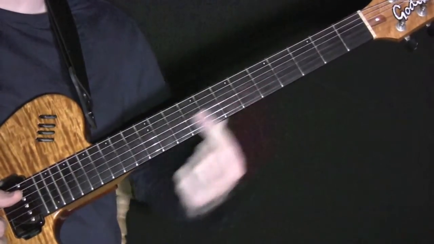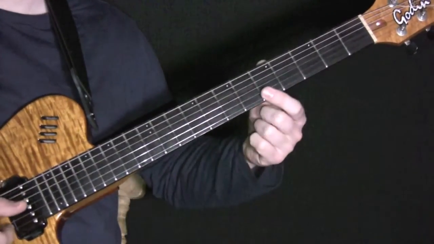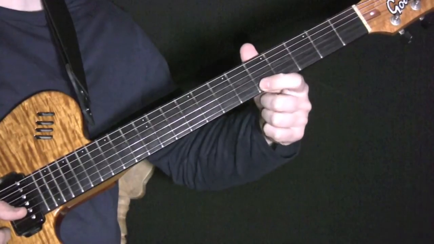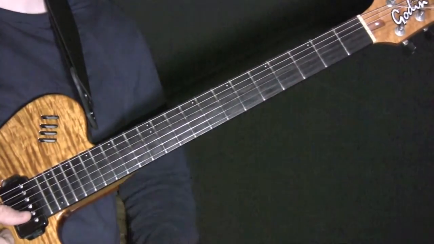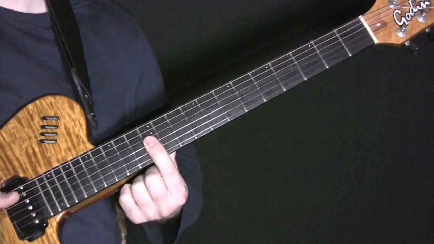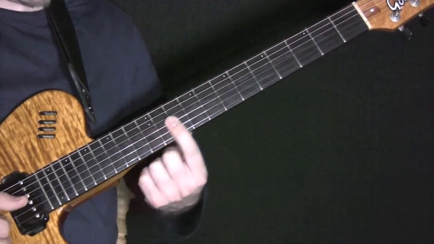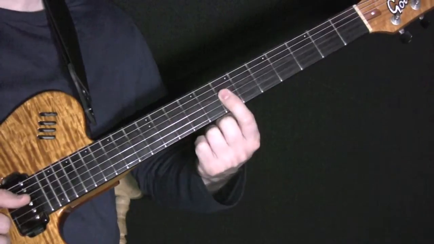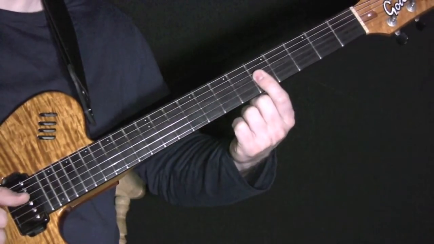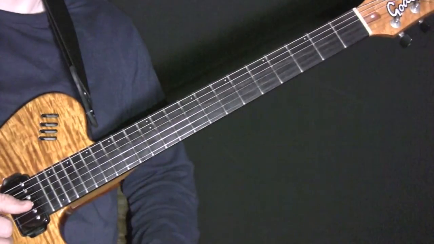So wherever you move that position, you're playing the minor chord of whatever note is on the top E string. For example, there, that would be an E minor because this note is E. D minor, B minor, A, etc.